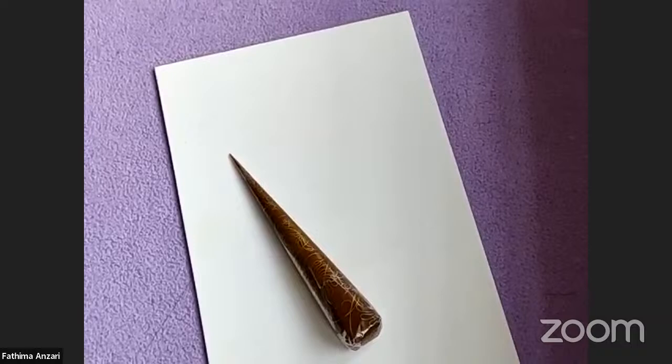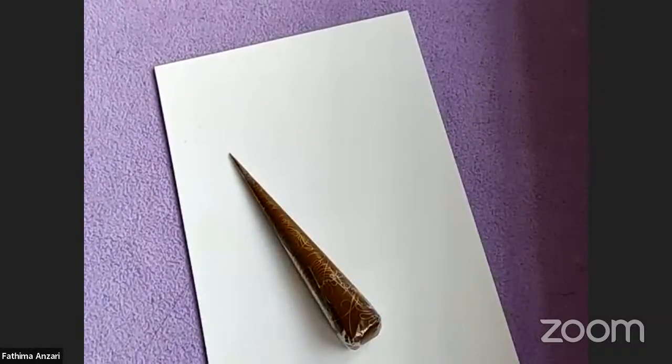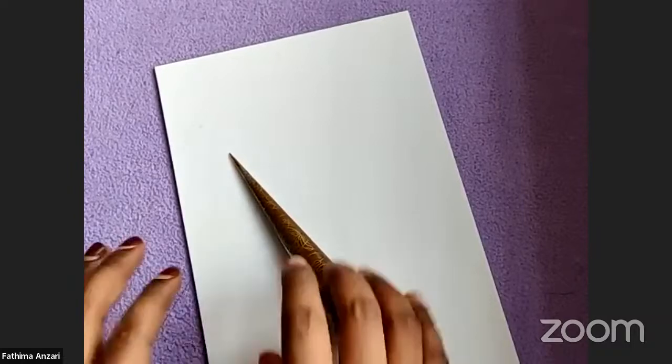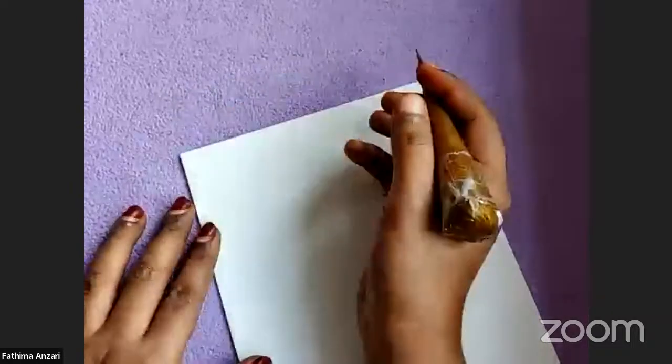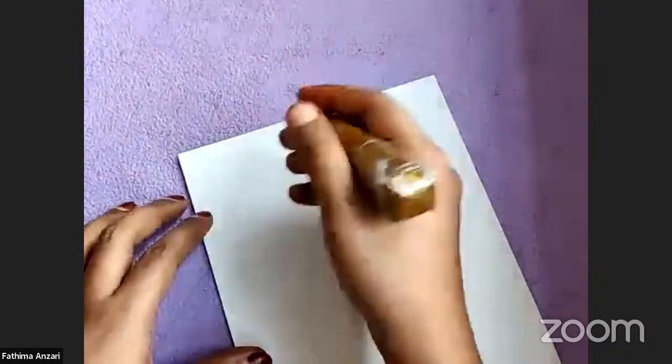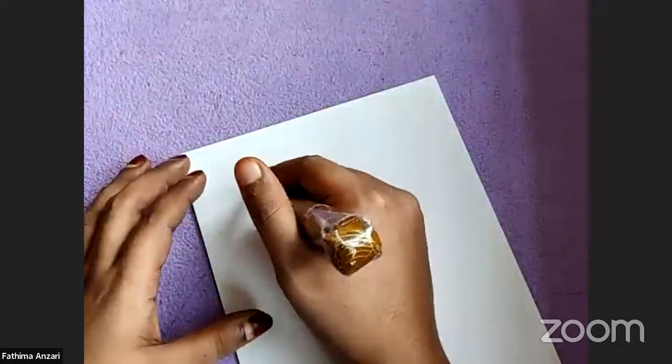So yes, today we are gonna deal with the topic different types of flowers. Without any delay, let's get started. And who all are new here? I am Fatima and I'm from Kerala, and we are gonna take different types of flowers today. So starting with the first one, a normal flower.